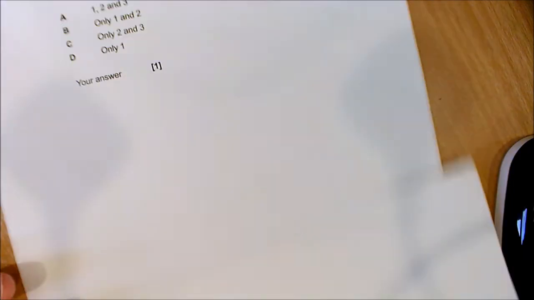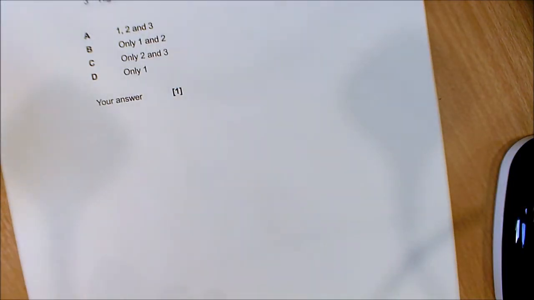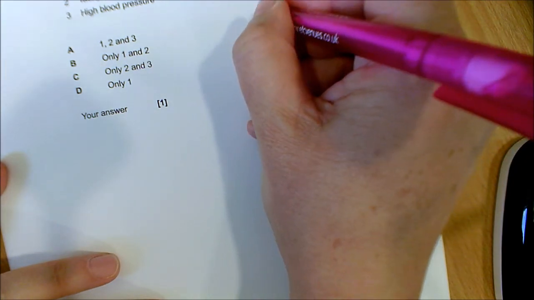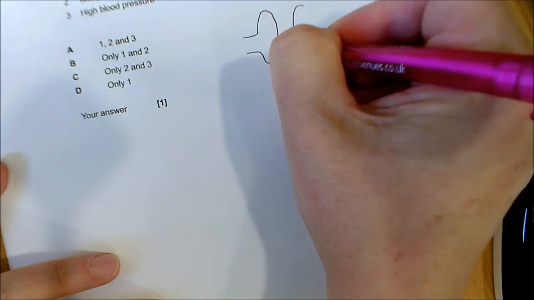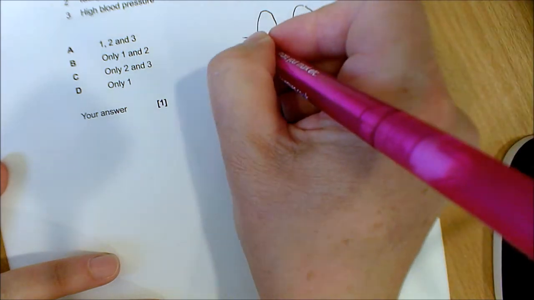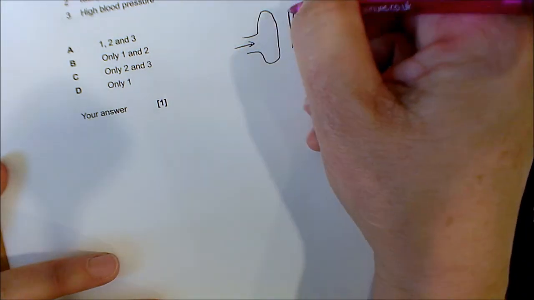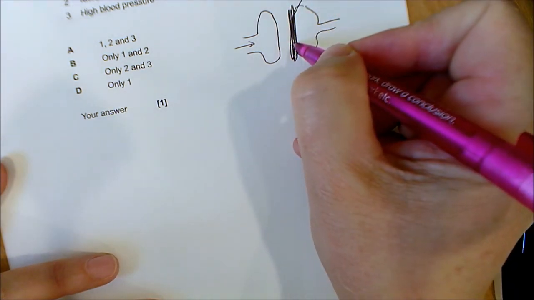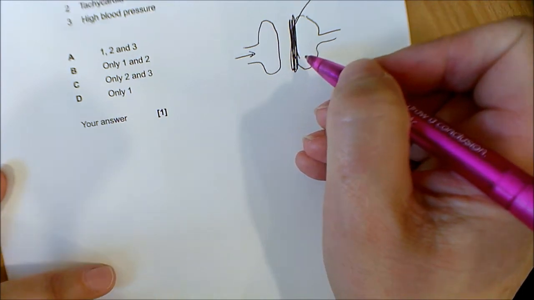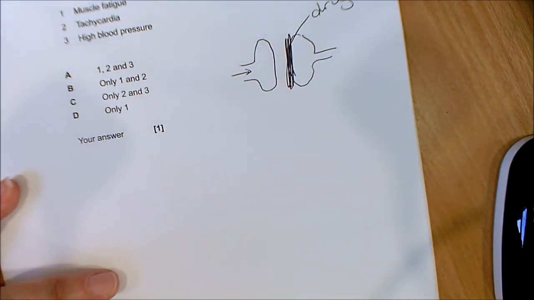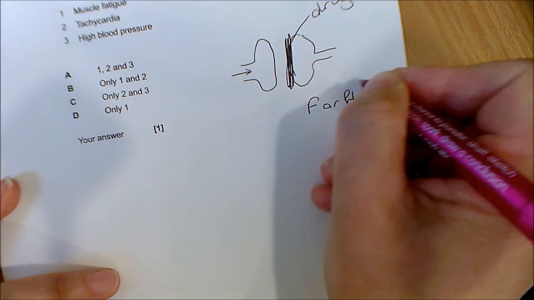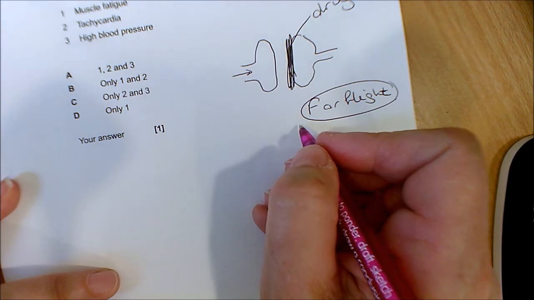Okay. Question 3. The drug metoprolol prevents stimulation of postsynaptic receptors in the sympathetic nervous system. So let's just remind ourselves, here's a synapse. You've got your action potential passing down this neuron here. We know that the drug is going to block the postsynaptic receptors, and this is the sympathetic nervous system. Sympathetic, remember, is going to be our fight or flight mechanism. So the drug will block fight or flight mechanisms.